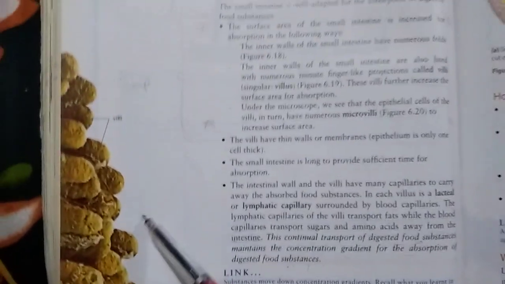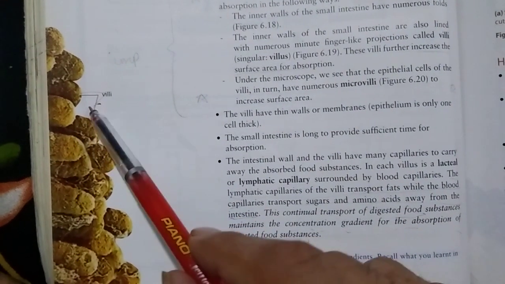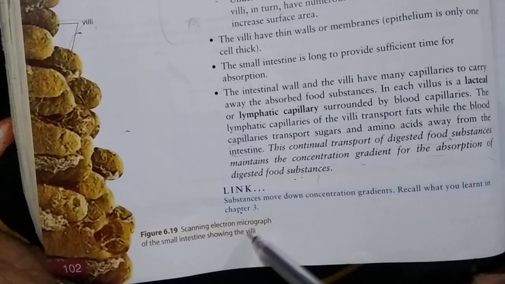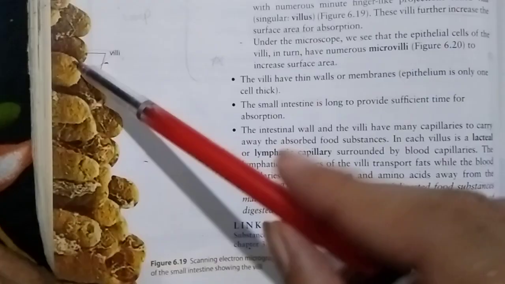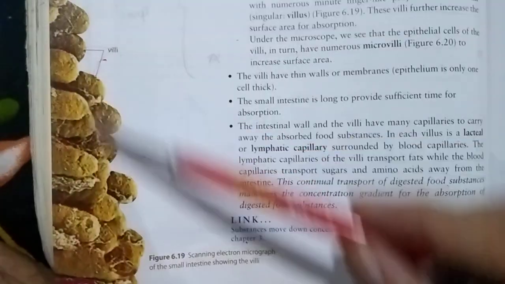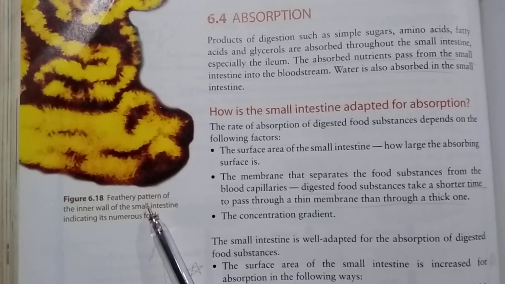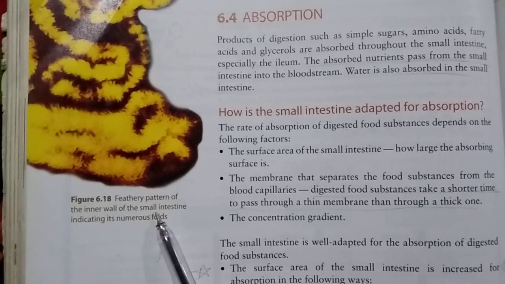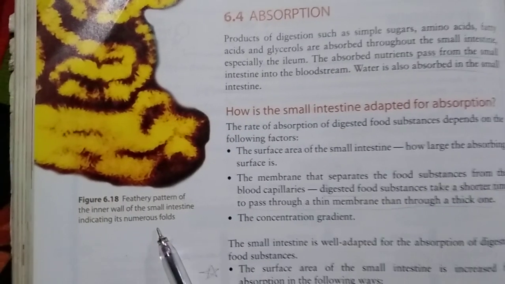Look here, the surface of the small intestine, microscopic structure of villi, scanning electron micrograph of the small intestine showing the villi. Look here, villi are like this structure, and here is the feathery pattern of the inner wall of the small intestine indicating its numerous folds.